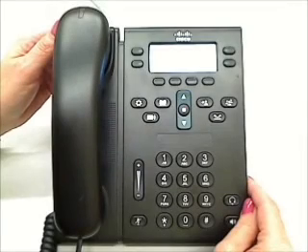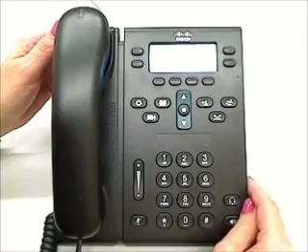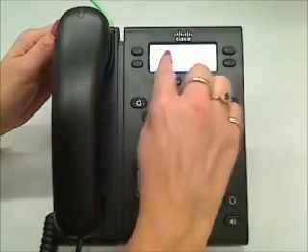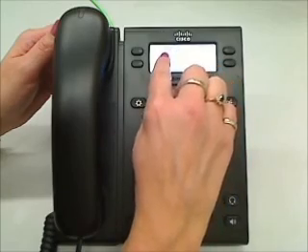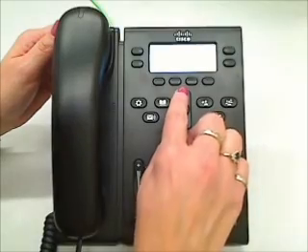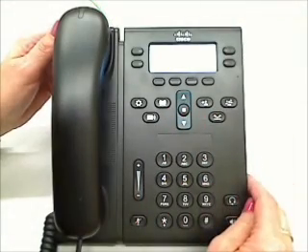To access the personal or corporate directory, you need to press the Fixed Contacts button. The display will bring you to the Contacts menu where you can choose either the personal directory or the corporate directory by using your navigation bar to highlight the desired directory.